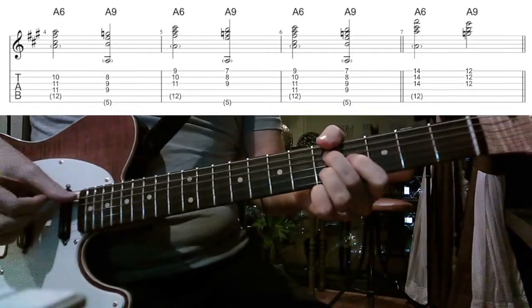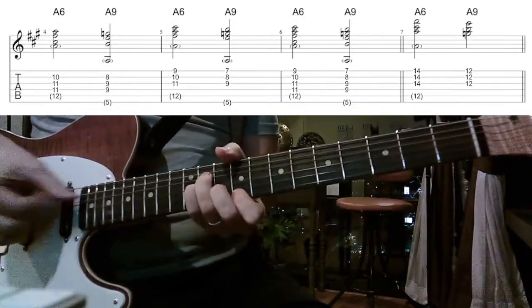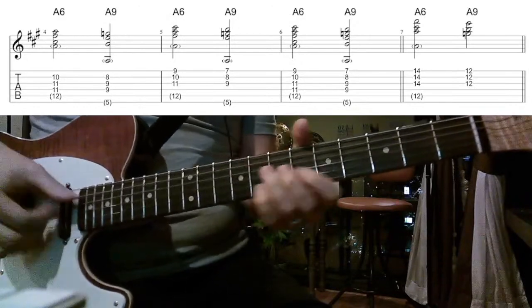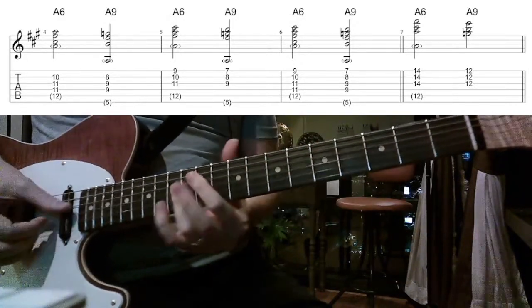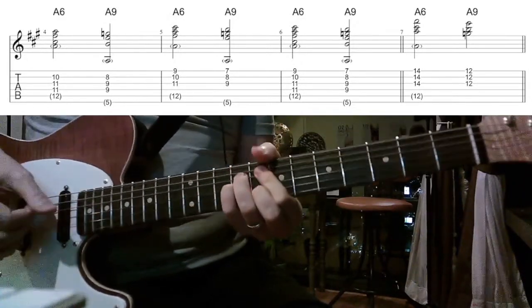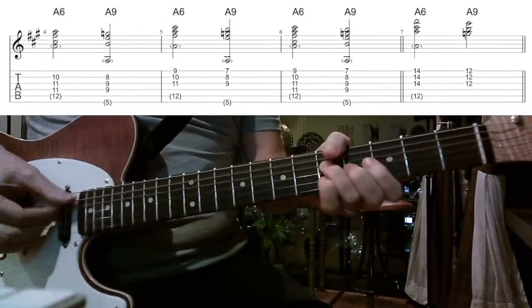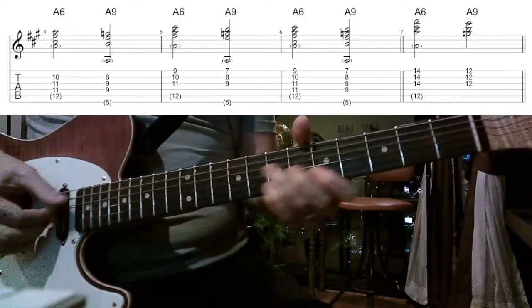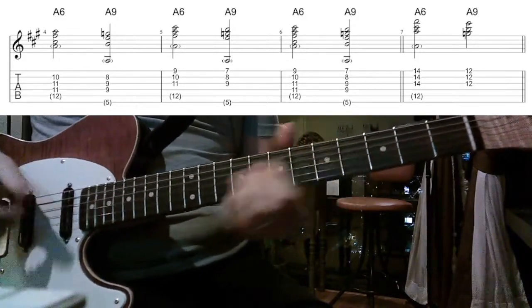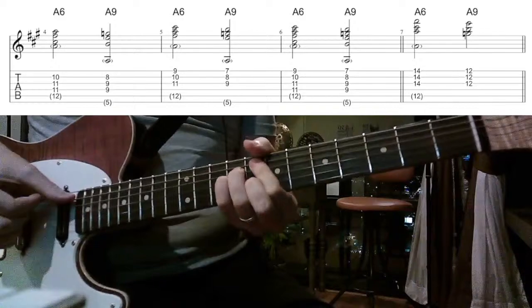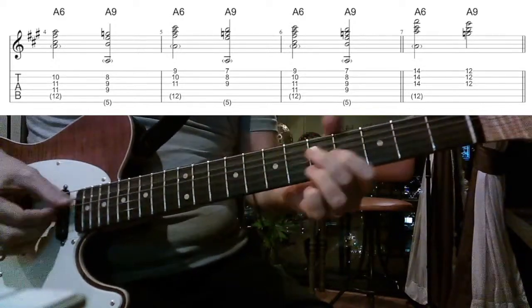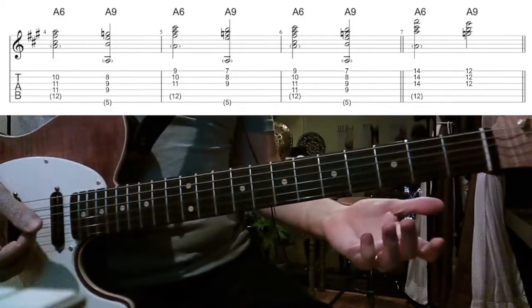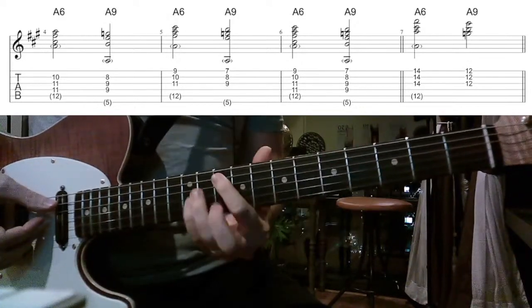6-9, 6-9. Of course, I could do them in opposite order. I could do something down here and then jump up there.